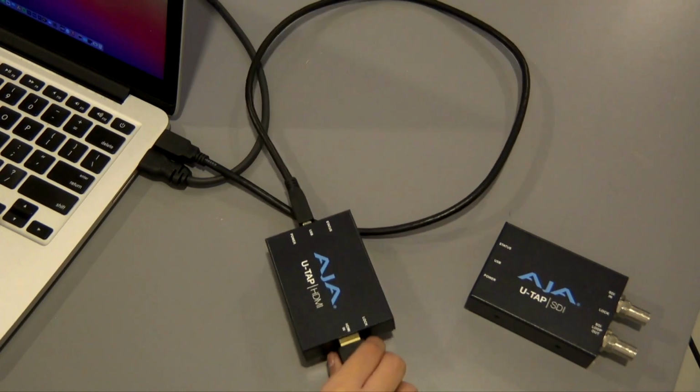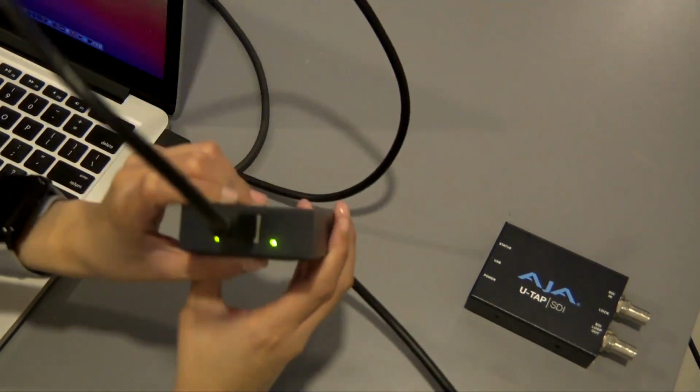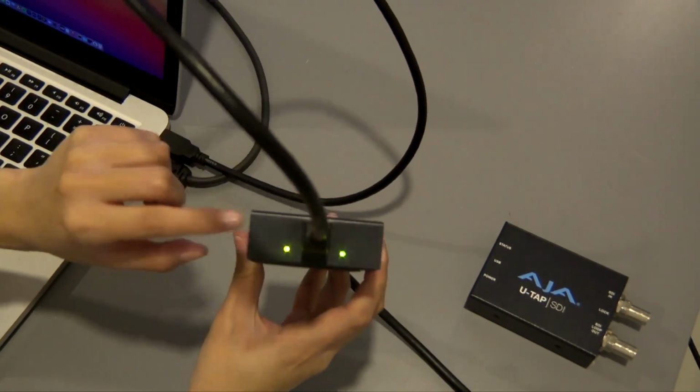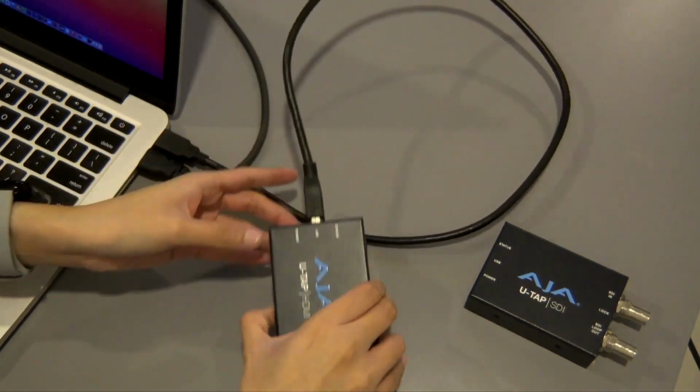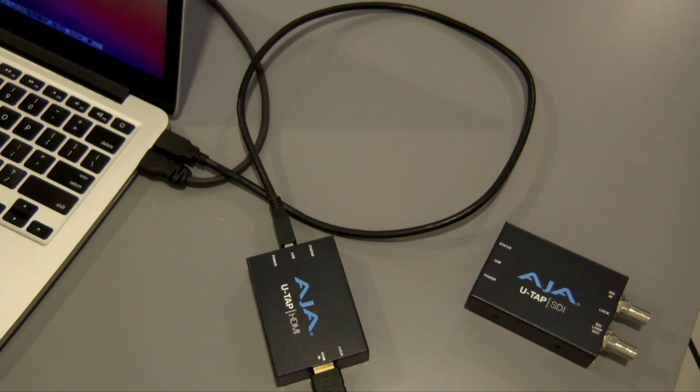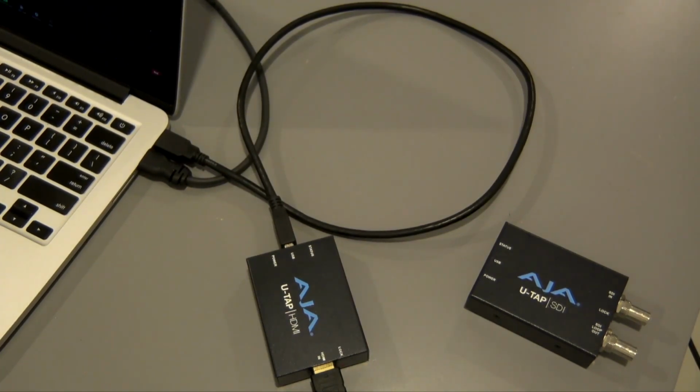So now I'm connecting to my computer, and once you are done, you can check the status of the UTAP. It is now powered through the USB 3.0 port without any power adapter. So now let's go to Zoom.